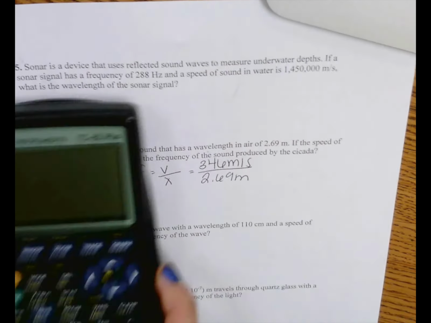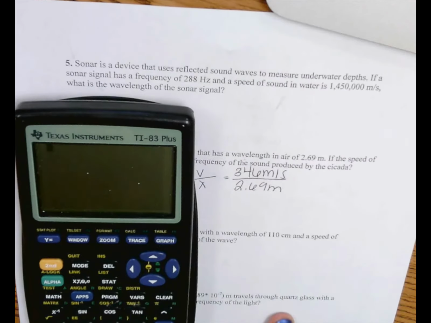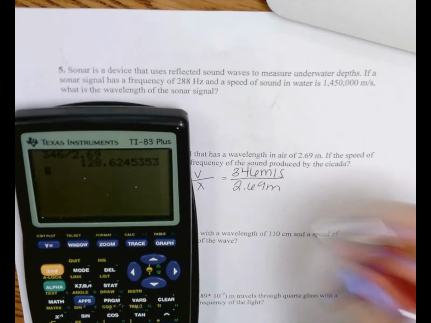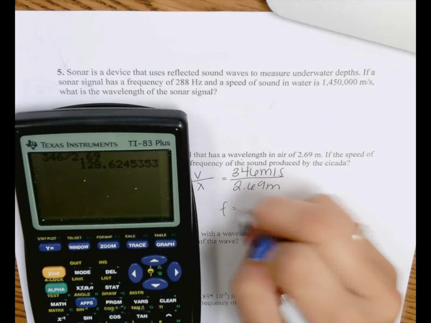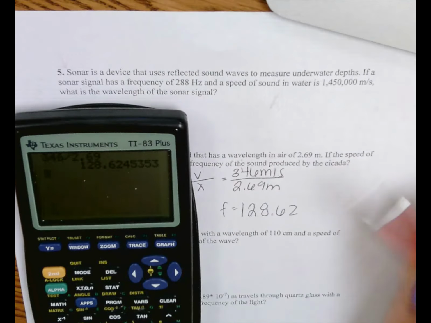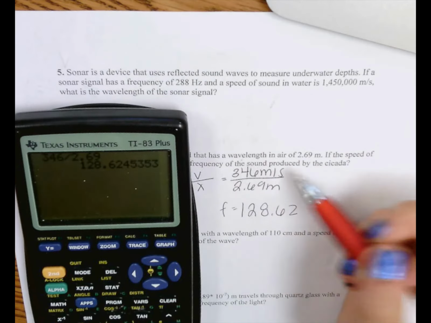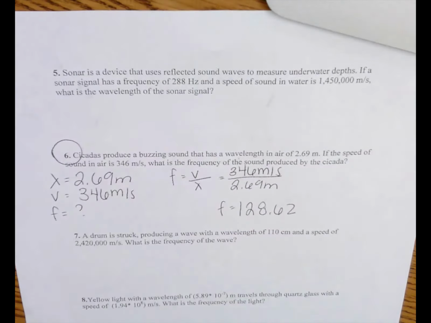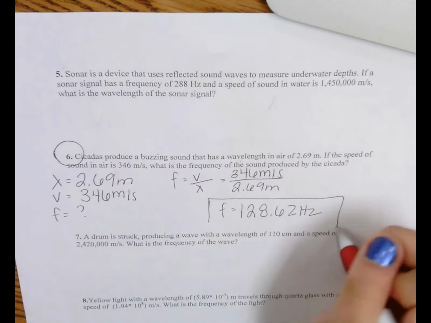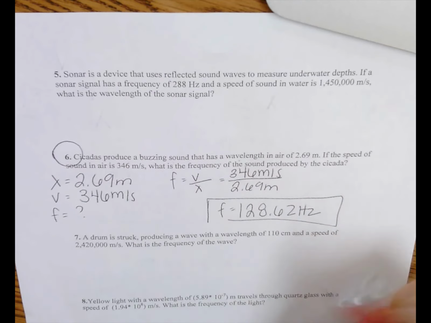We're going to plug this into our calculator. 346 divided by 2.69. You get a frequency of 128.62. Now for the units, frequency is measured in hertz. Okay? So you're just going to solve the problem, rearrange that equation.